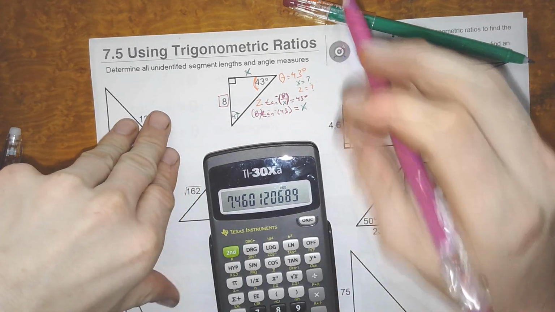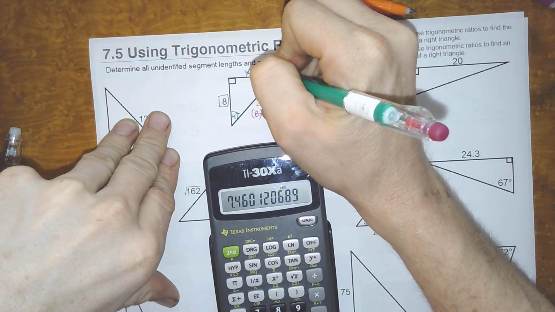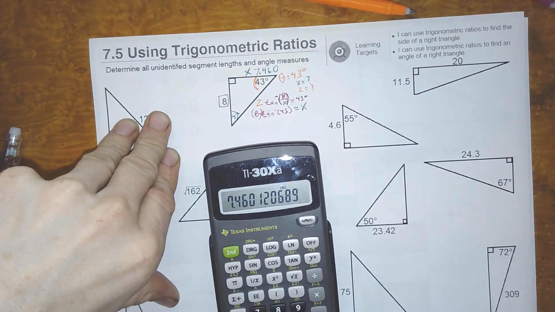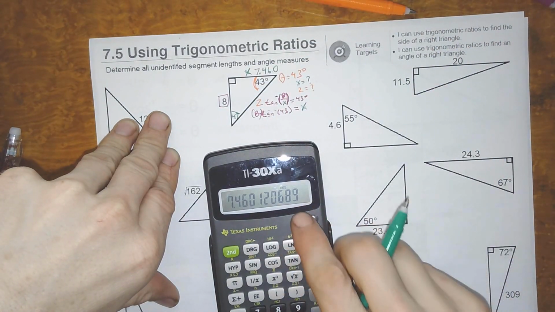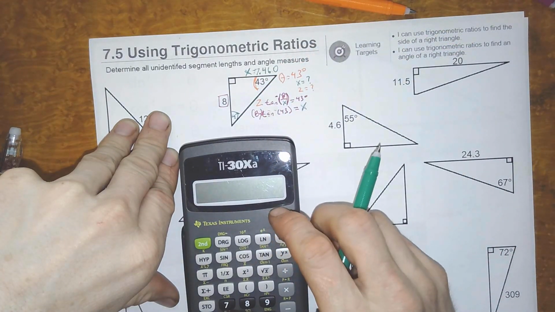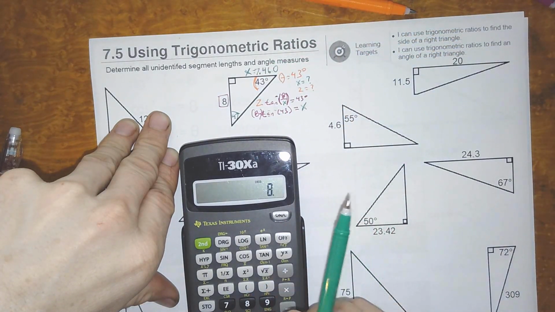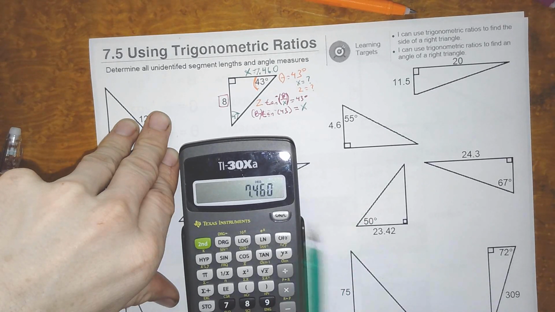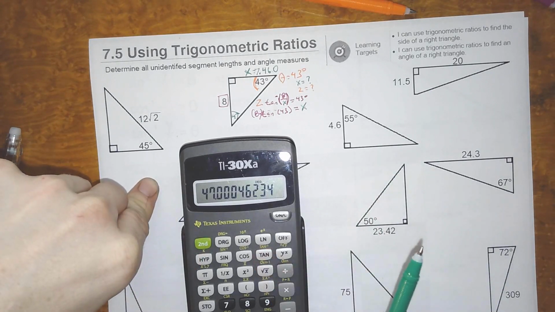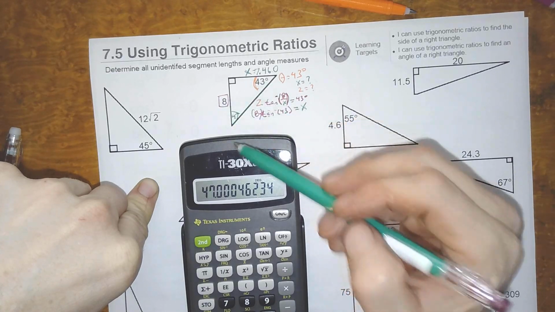So this length, x, is 7.460. Okay, 3 decimal places. All right, so we're going to check our work here to make sure it makes sense. So opposite over adjacent, right? 8 divided by 7.460 equals that. And we're going to take the inverse arctangent of that, and it's opposite over adjacent. That's 47 degrees.